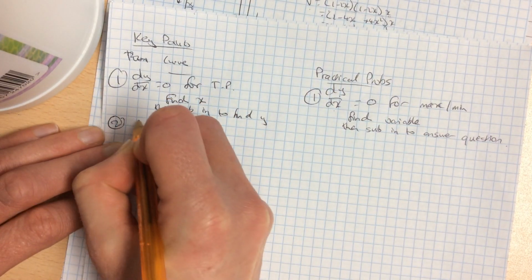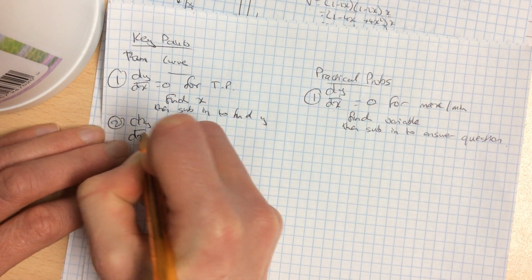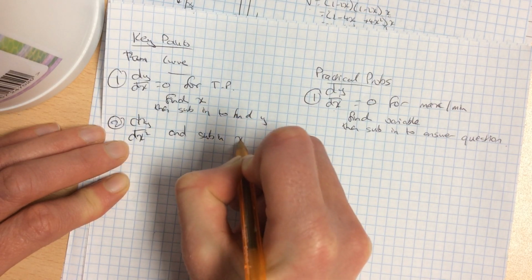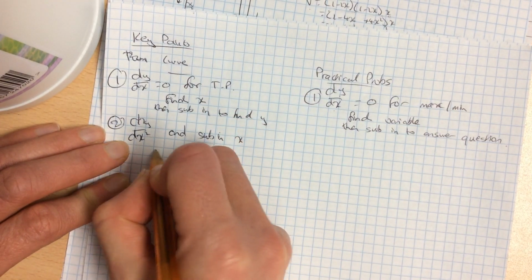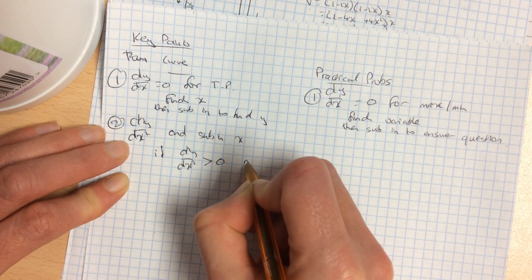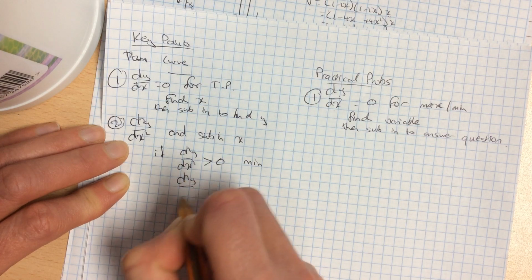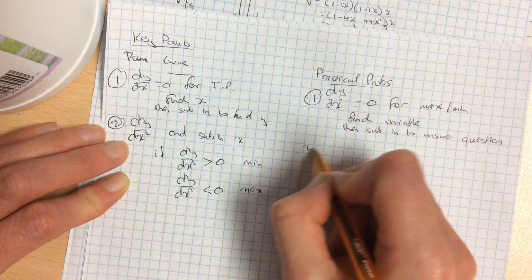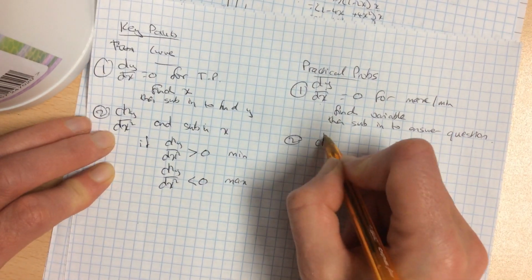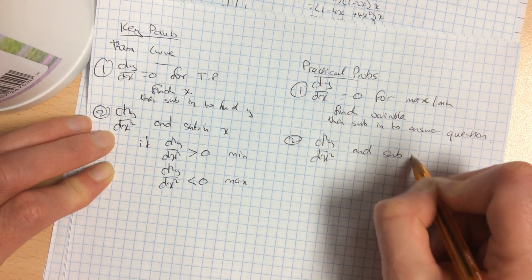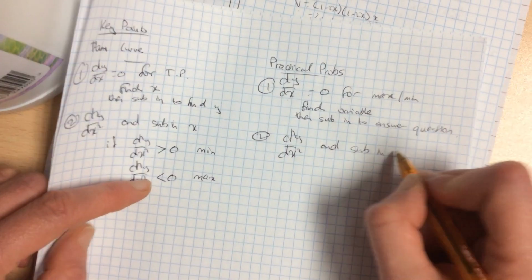Then you always, on a curve, you differentiate again and sub in x. And if the second derivative is bigger than 0, it's a minimum. And if your second derivative is under 0, it's a maximum. It's exactly the same over here. You do your second derivative and sub in your variable, whatever it is.